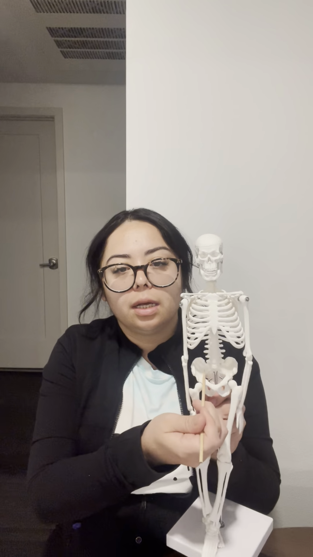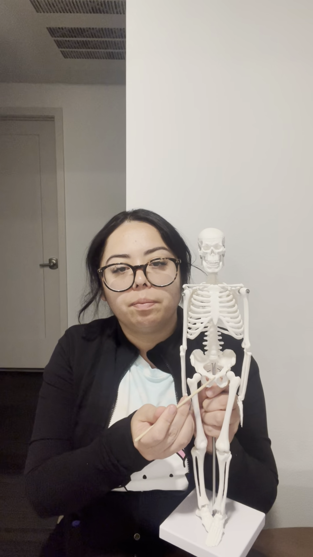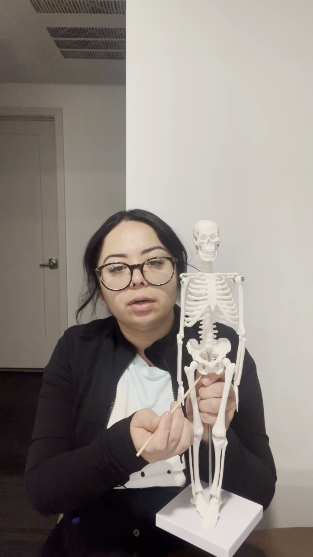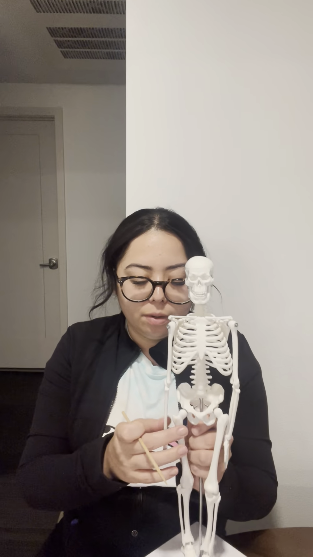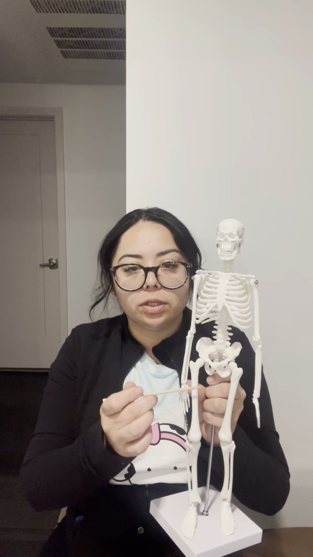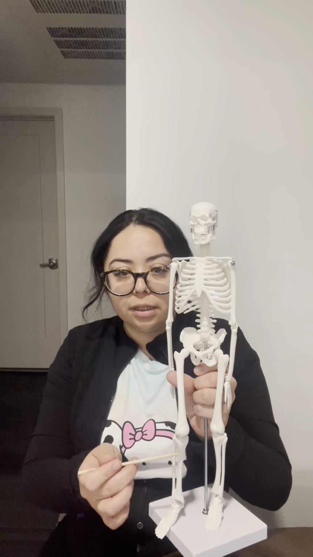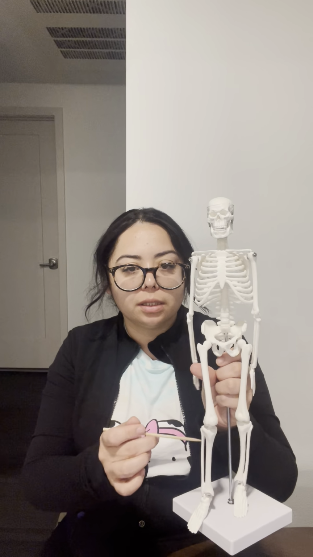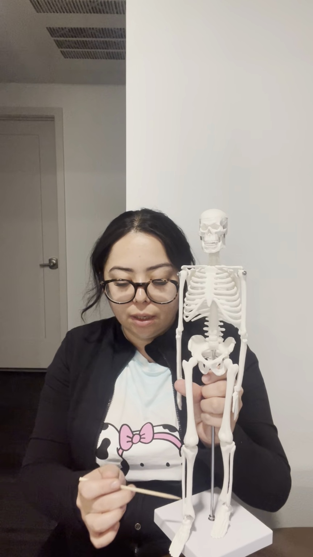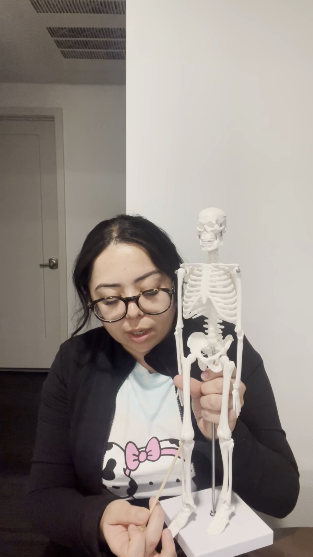And then I'm going to move on to the pelvic girdle, which is the ilium, pubic bone, ischium is down here. And then we're going to go down to the femur, which is this big bone here. Our tibia is this bone here, and then the fibula is this little skinnier one. And then we have our patella right in here for the knee.